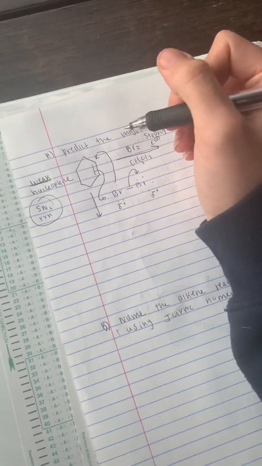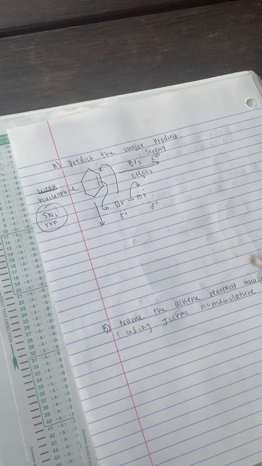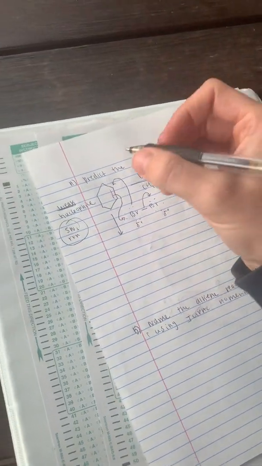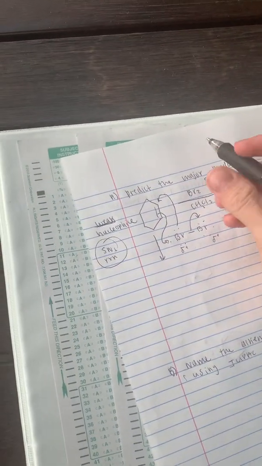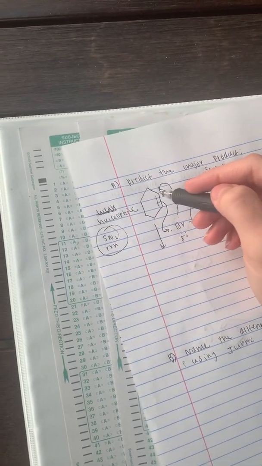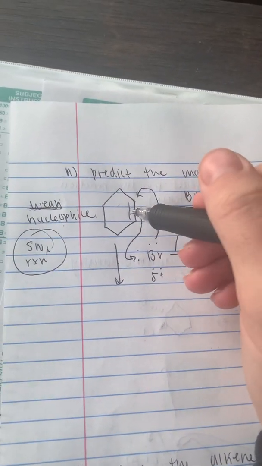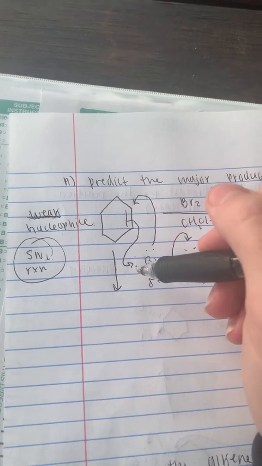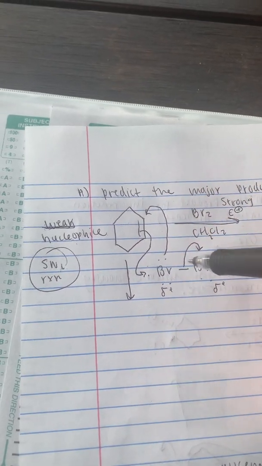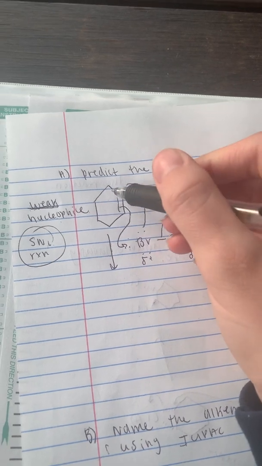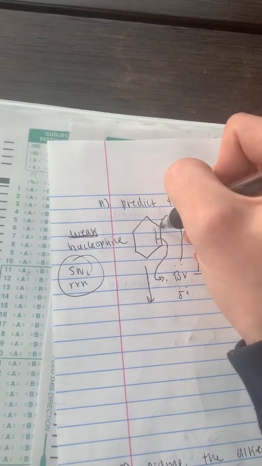So from here, normally this would create a carbocation intermediate once we have this nucleophilic attack, and then this bond between the two Brs is broken and the one group attaches onto this carbon.